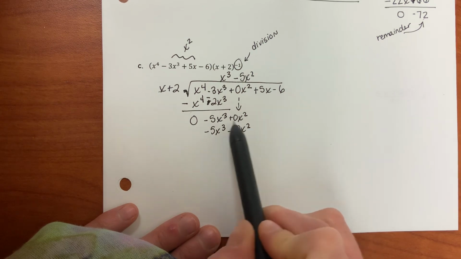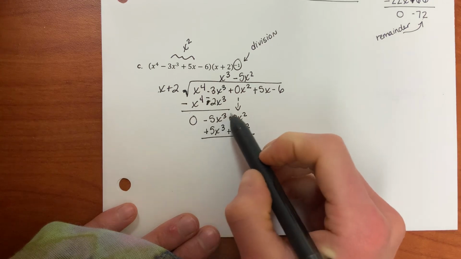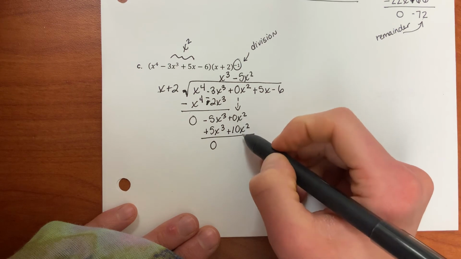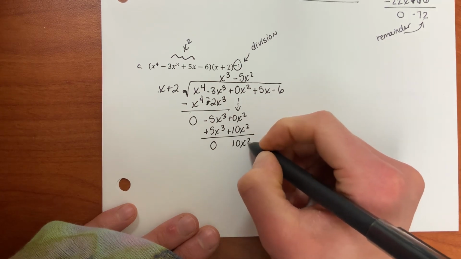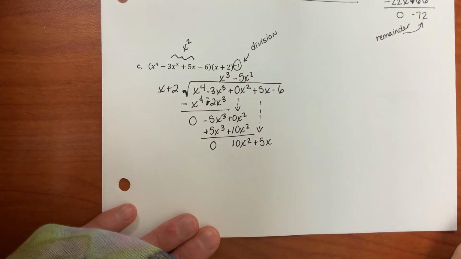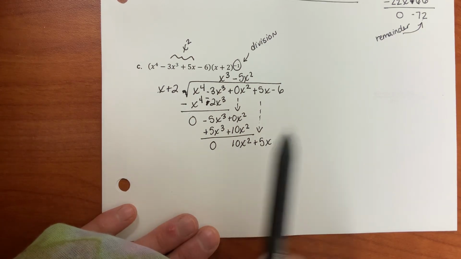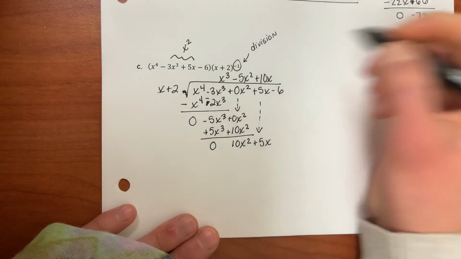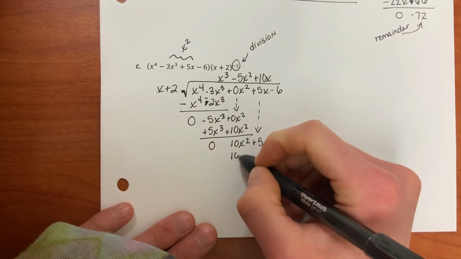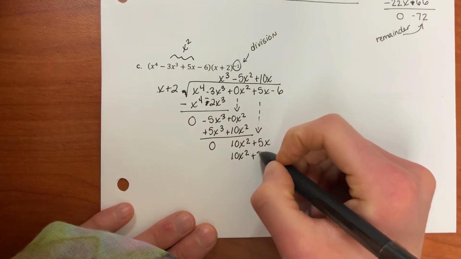Now I need to change my signs down here, so change these negatives to positives. Negative 5x cubed plus 5x cubed is 0. 0x squared plus 10x squared is positive 10x squared. Bring down my positive 5x. All right, guys, same process. What times x will get me to be 10x squared? Positive 10x. 10x times x is 10x squared. 10x times 2 is 20x.